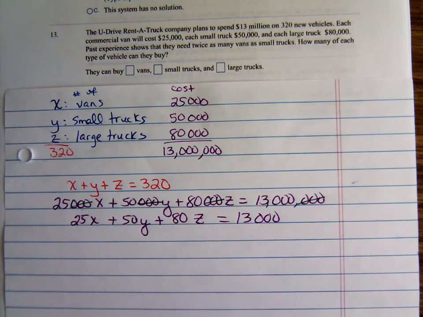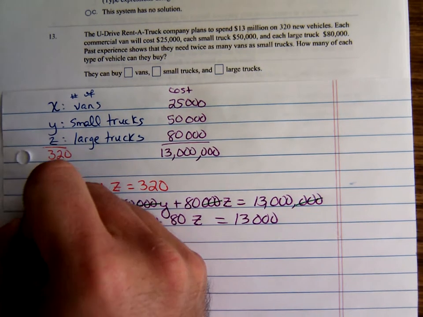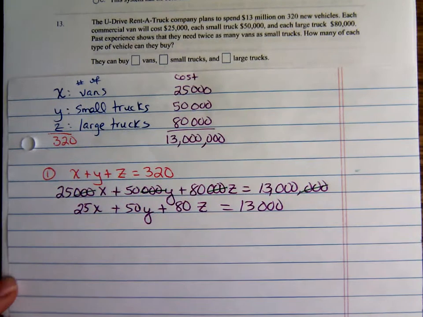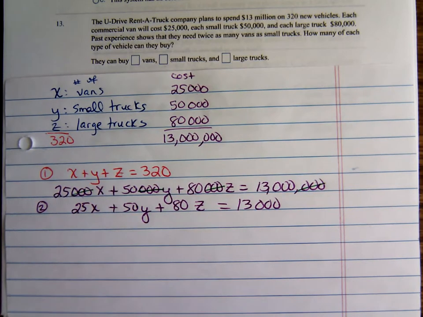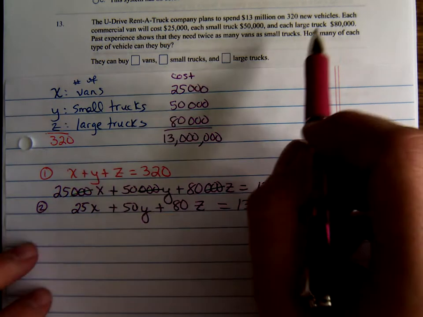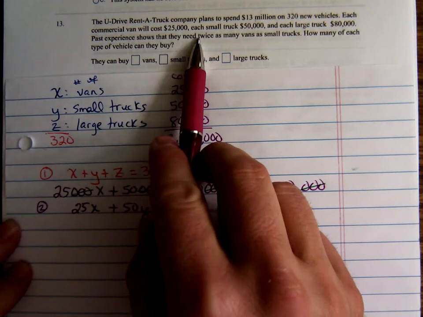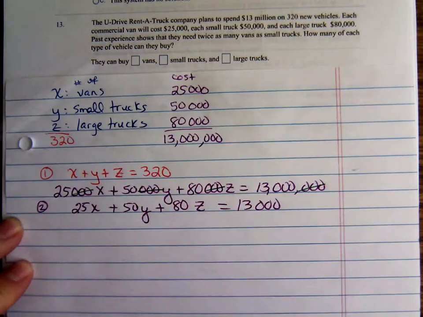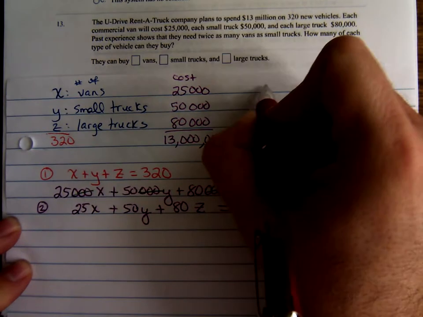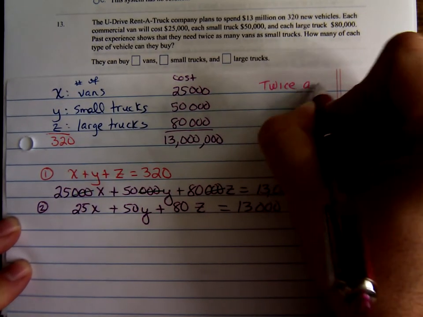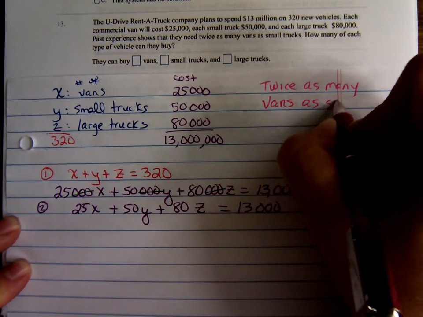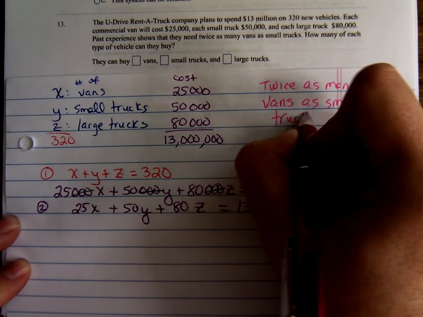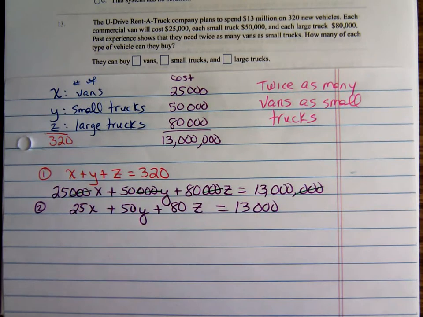Now there's still something we haven't used. We're looking for a third equation. So here's our first equation. Here's our second equation. The third equation. Well, past experience shows they need twice as many vans as small trucks. Twice as many vans as small trucks.